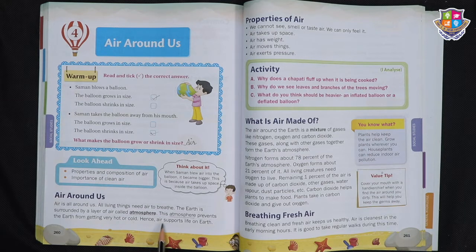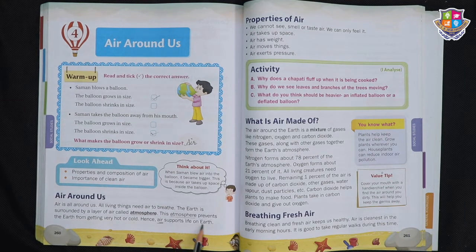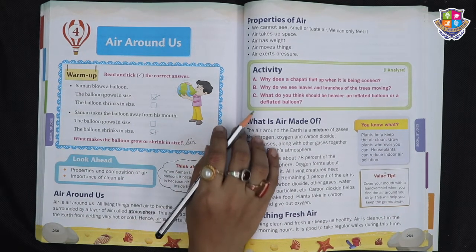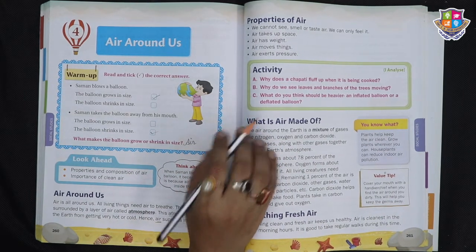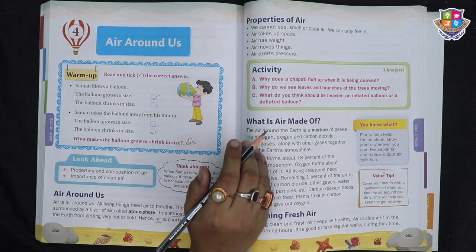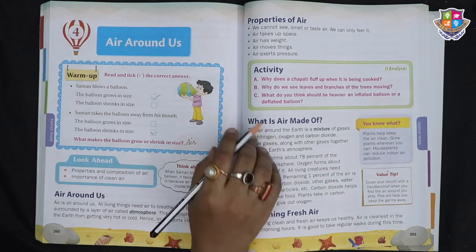Hence air supports life on earth. So we know that air supports life on the earth. If there is no air, then how will we survive? If we don't breathe, then we will die.